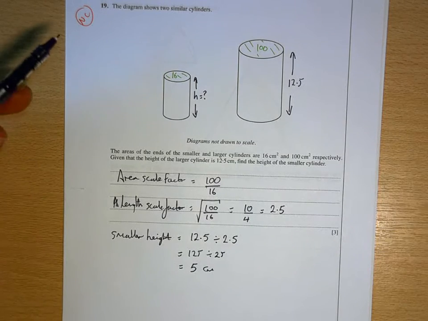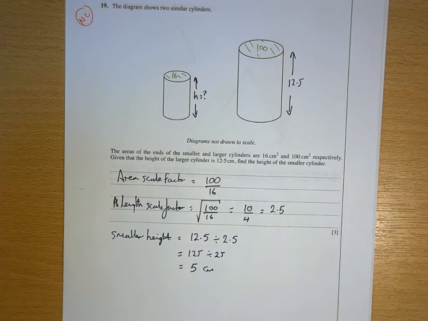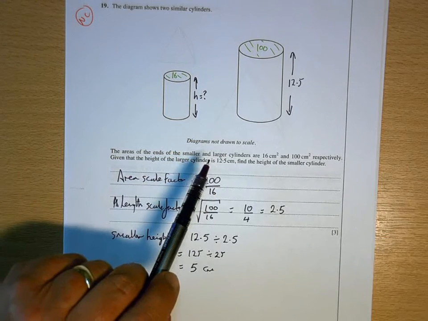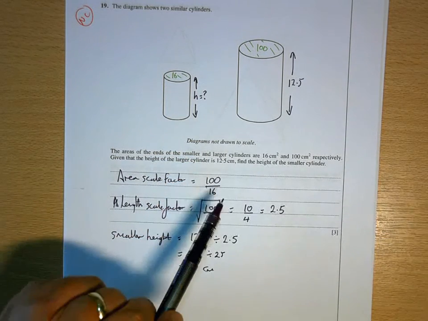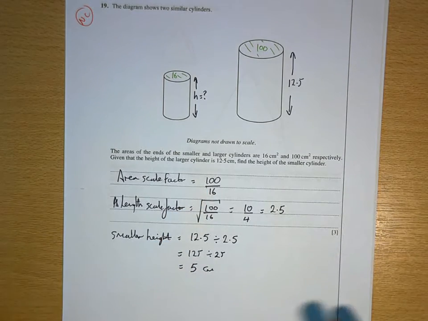And again, if it's a non-calculator paper, they're going to give you numbers that you should be able to deal with without a calculator. So you spot your corresponding numbers are areas. So you've got an area scale factor, you square root it to get your length scale factor, and then you deal with that.